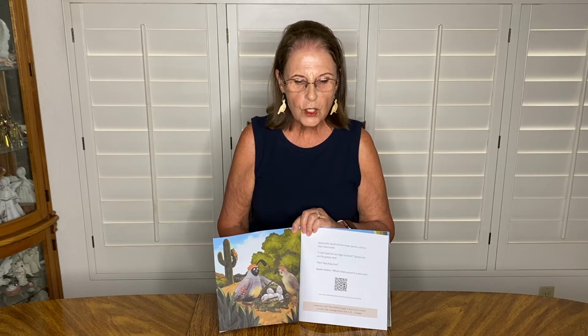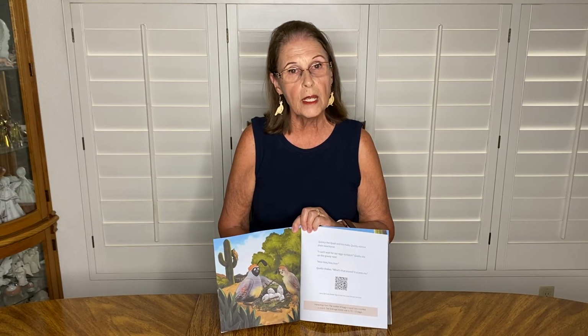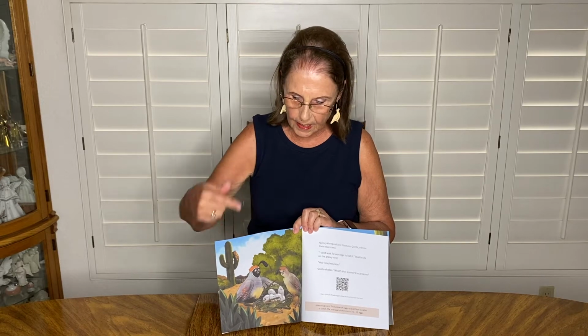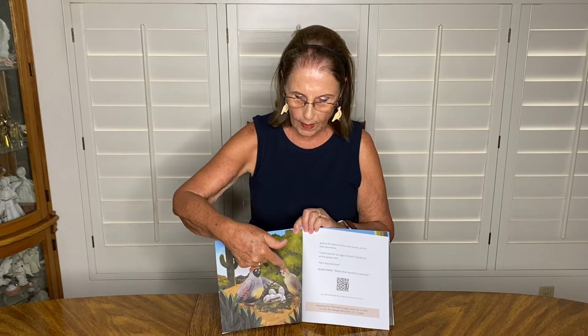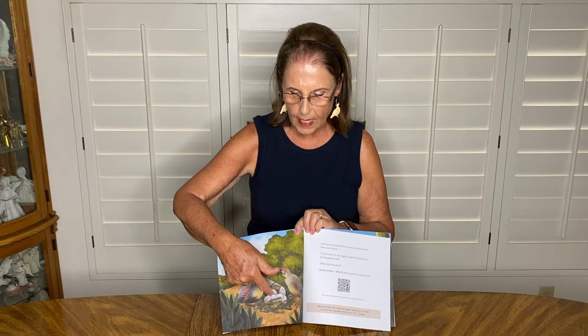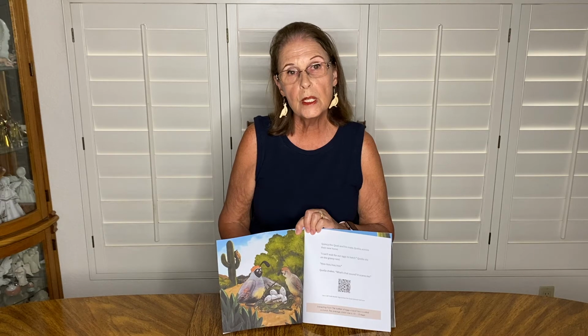Then the next question is, when does the story take place? Since Quincy and Quella have just laid their eggs and they are nesting, birds nest in the springtime. So it takes place in the springtime.